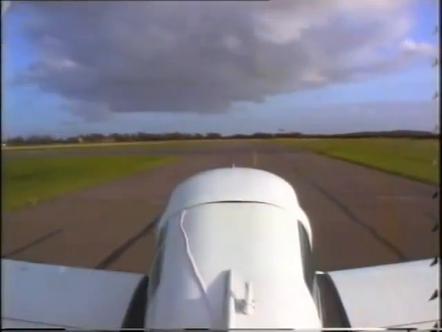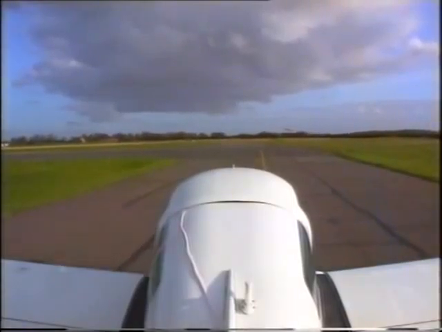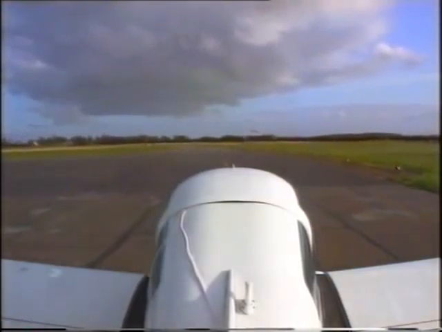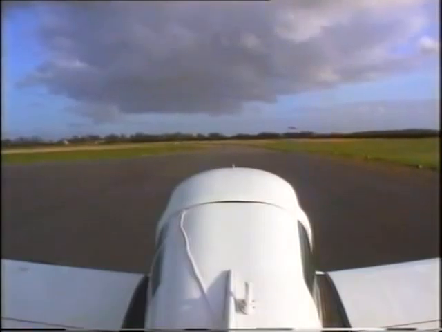We've completed the pre-takeoff checks, we look towards final approach, and we advise air traffic we're ready for departure. Golf Delta Yankee ready for departure. Golf Delta Yankee, line up and hold 04. Line up and hold 04, Delta Yankee.